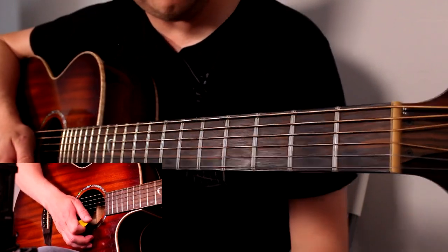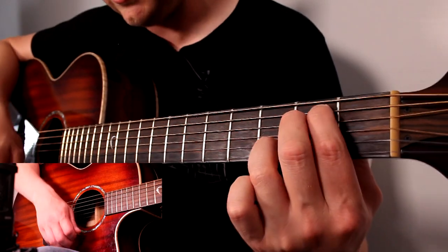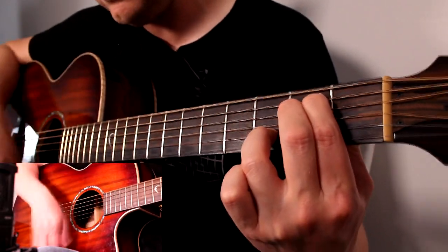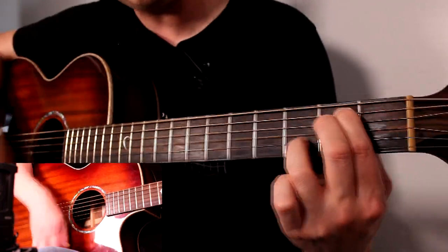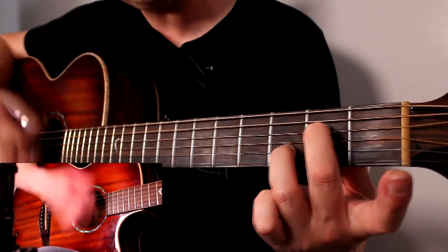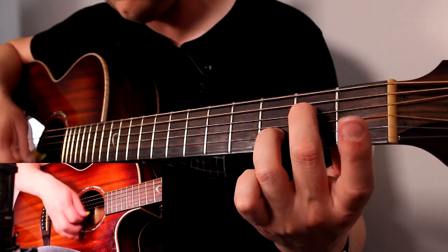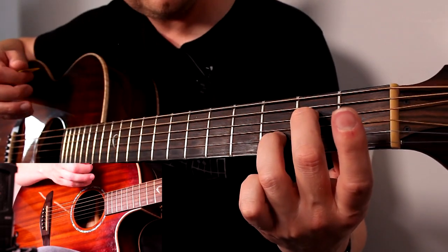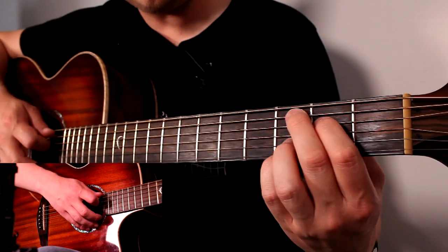Well done so far. From this C add 9 we're back to E minor 7 with the same rhythm and the singing starts. E minor 7, E minor 7. So we do that twice and then to the A7 suspended 4th. Then you're going to the C add 9.